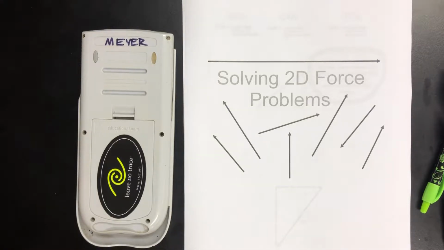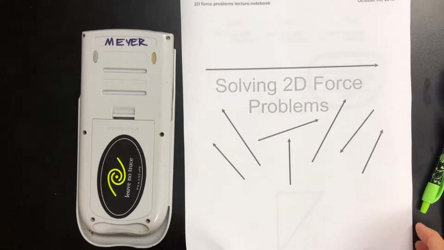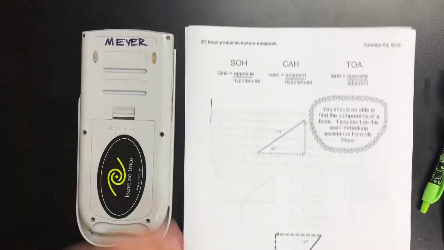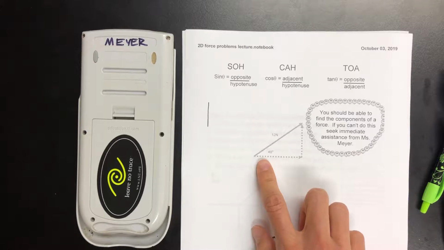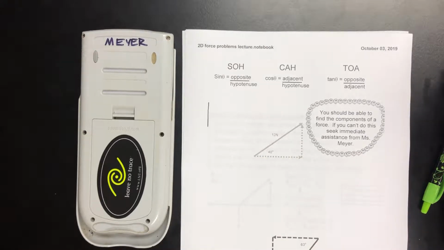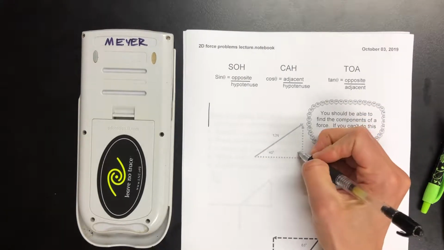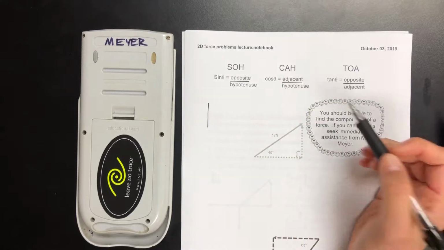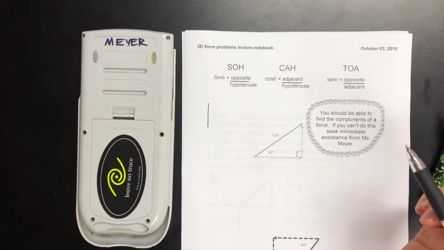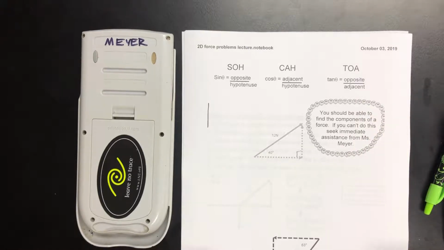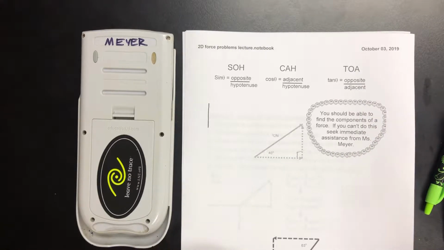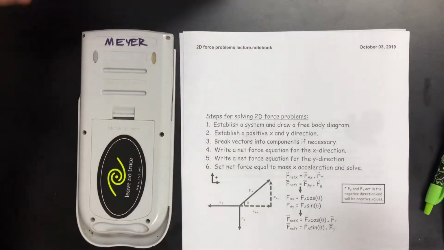Alright, we're going to solve two-dimensional force problems. To start off, just a reminder of some right triangle trig. If you have a right triangle, you know sine theta is opposite over hypotenuse, cosine theta is adjacent over hypotenuse, and tangent theta is opposite over adjacent. If you need a refresher on that, please see me as soon as possible.